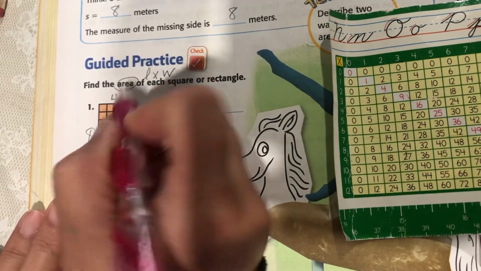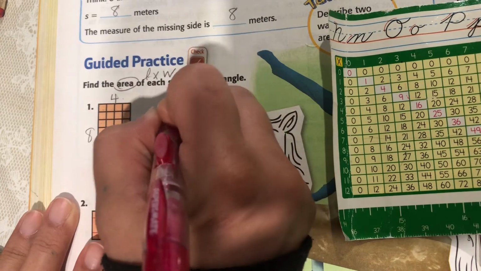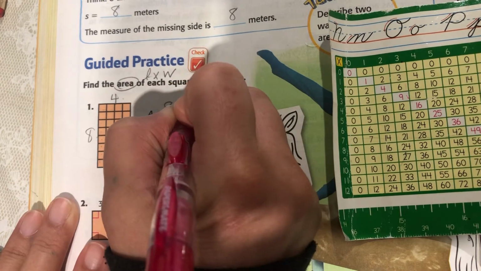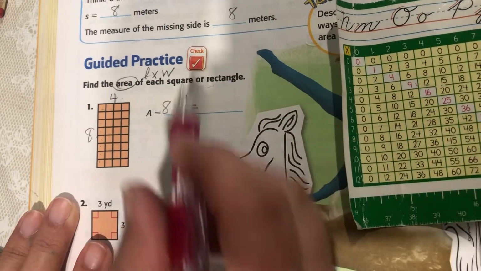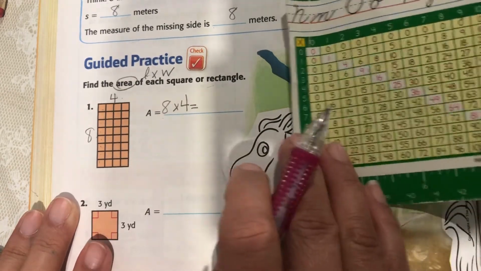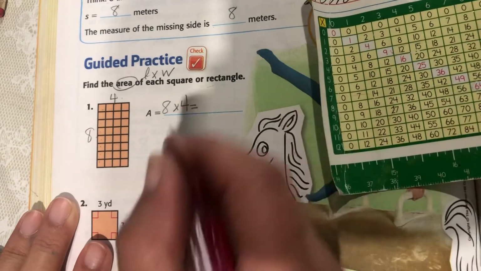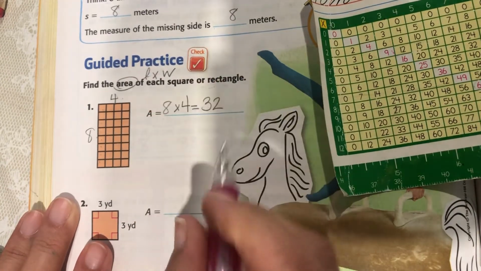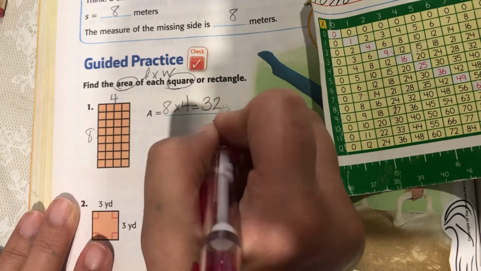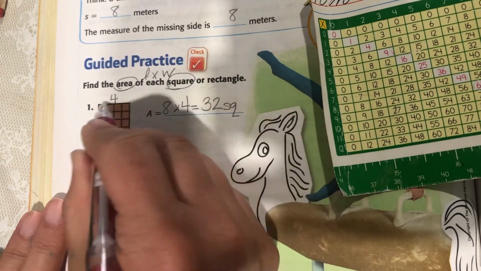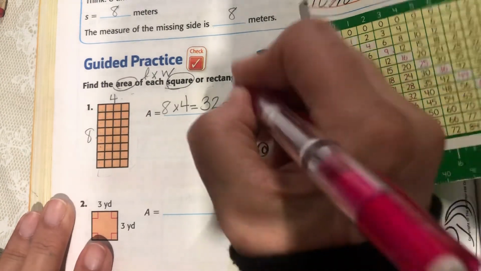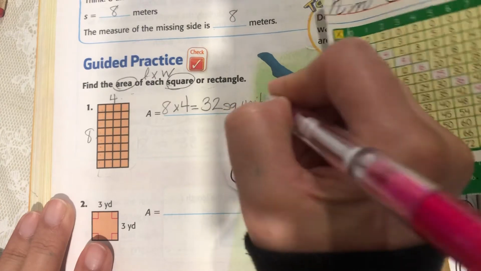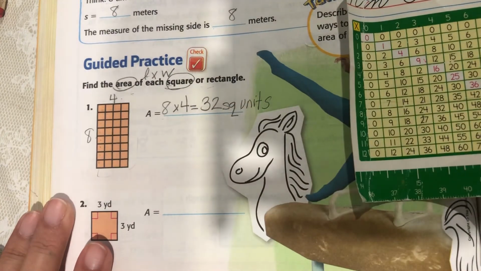So you're going to take these two numbers, length times width. 8 times 4. I guess it doesn't matter which one comes first, okay? And 8 times 4 is 32. 32 what? 32 what? Don't forget to put square. And did they tell us how to measure this? No. So if they didn't, you always use unit, square units. Okay? And an S because there's more than one.